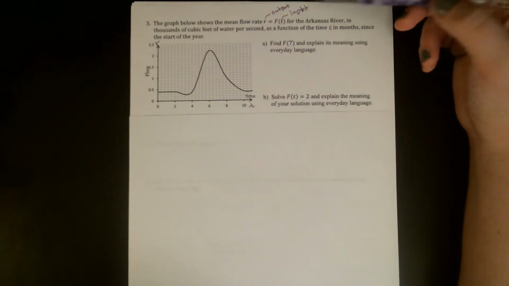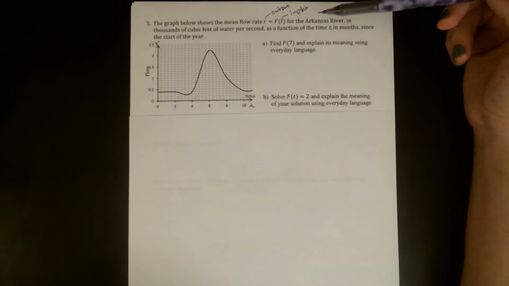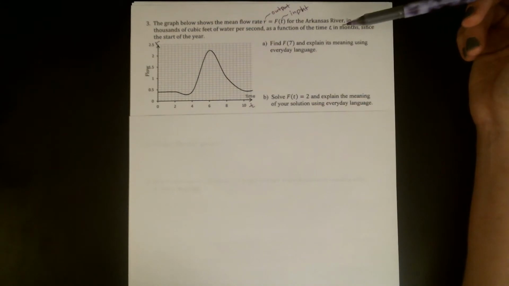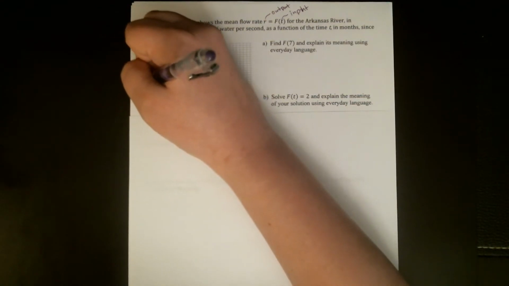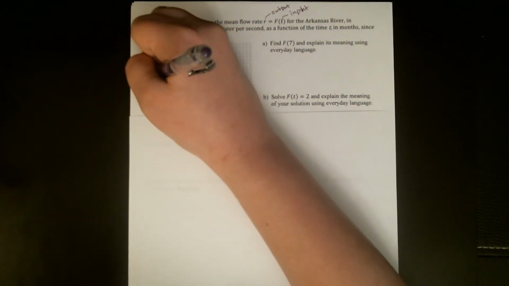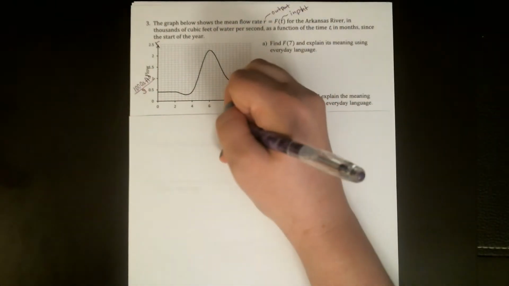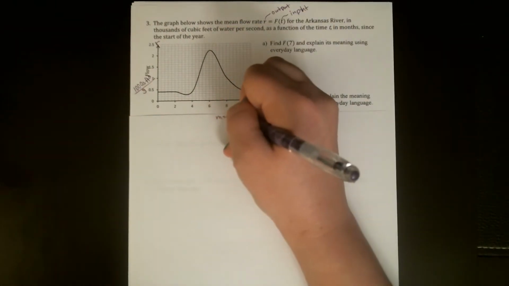More specifically here, r equals f of t is the mean flow rate for the Arkansas River in thousands of cubic feet of water per second as a function of the time t in months since the start of the year. Okay, so this is thousands of cubic feet per second, and this is months.